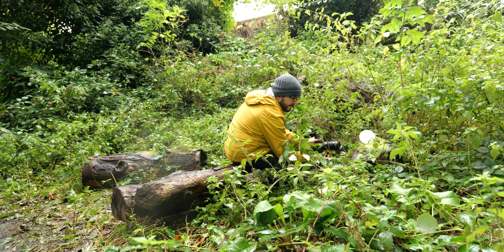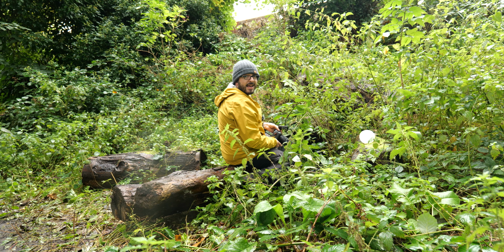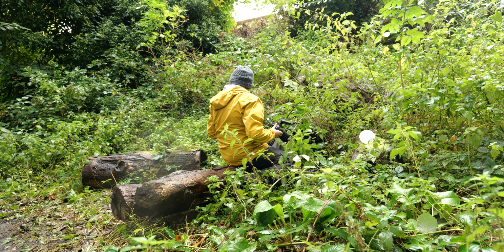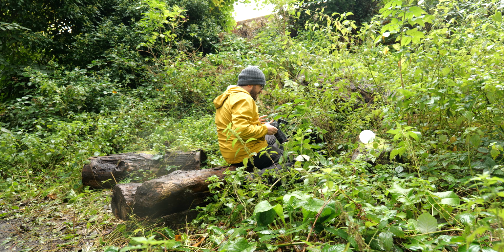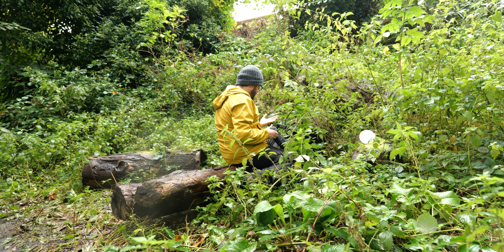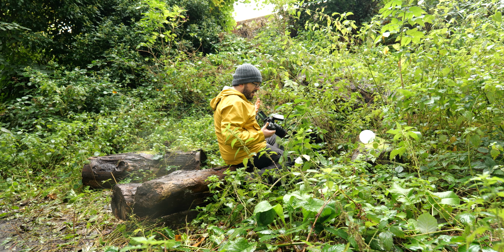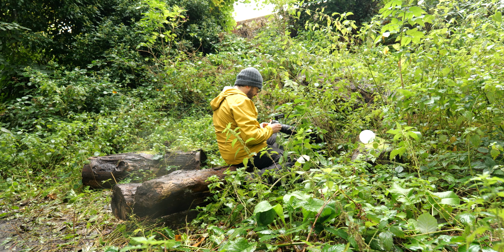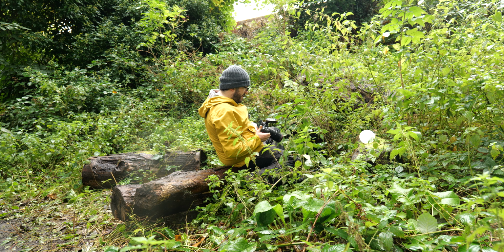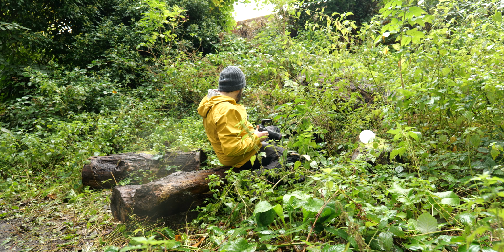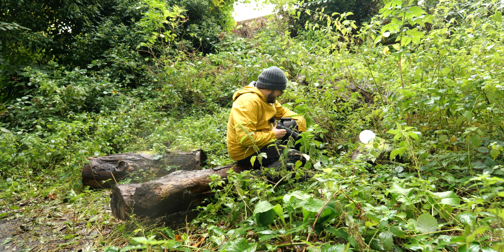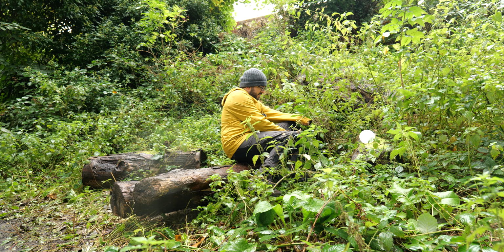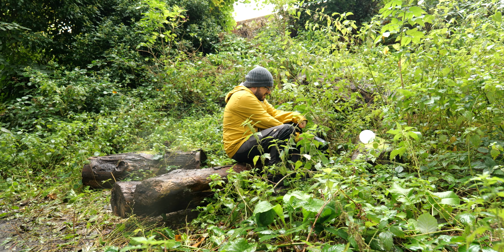I'm actually going to take the bold approach, trying to handhold this shot, which is a little difficult here because I'm kind of surrounded by nettles and brambles which are very spiky. I've been stung and spiked already. But I do think it's going to be the only way I can try and get this shot. If I can just move these stinging nettles out of the way. Oh, no, I've been stung again.